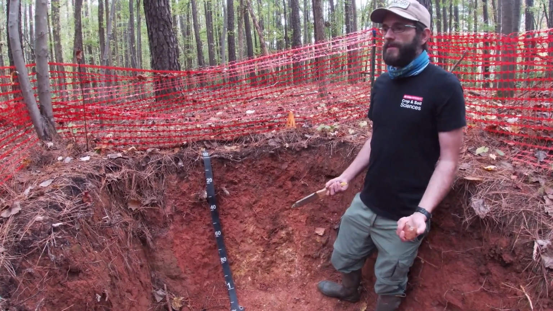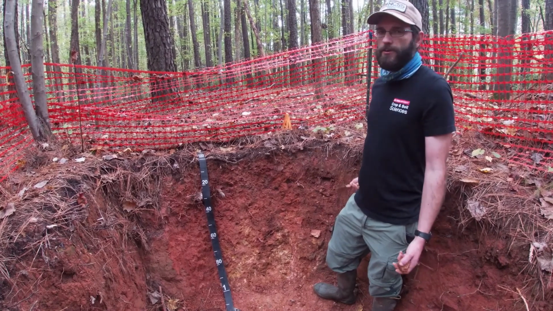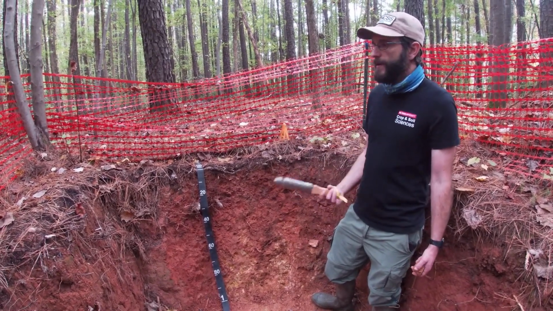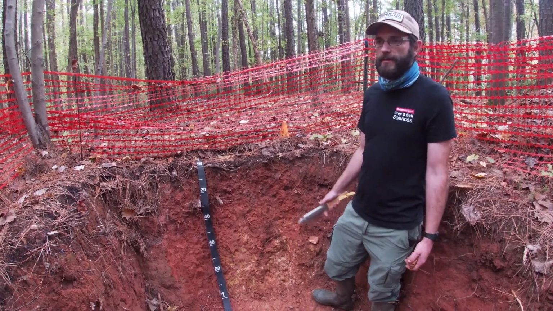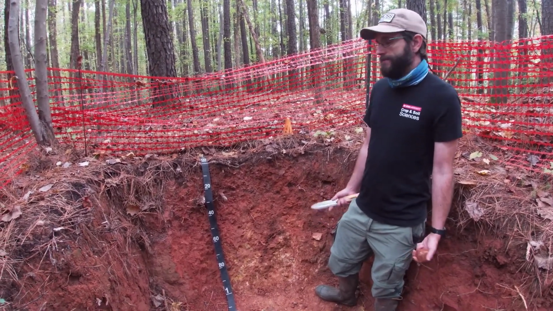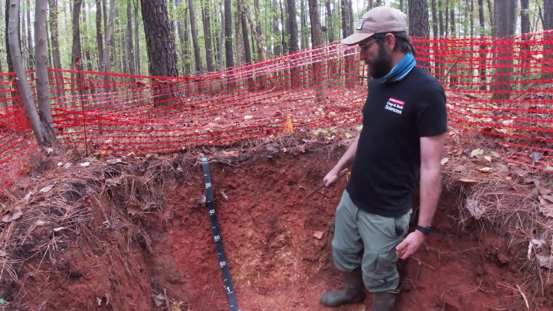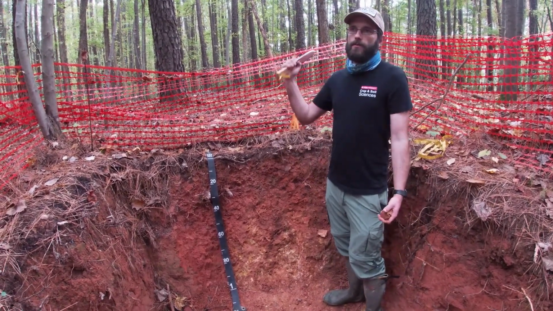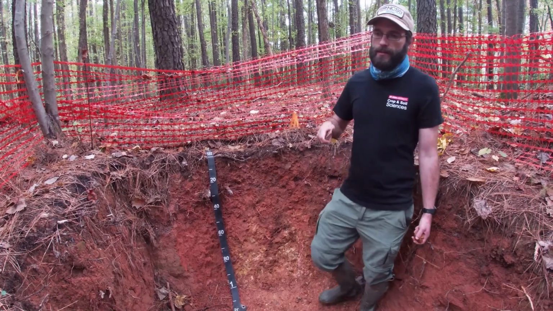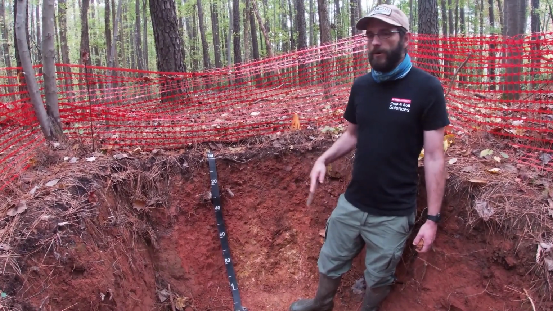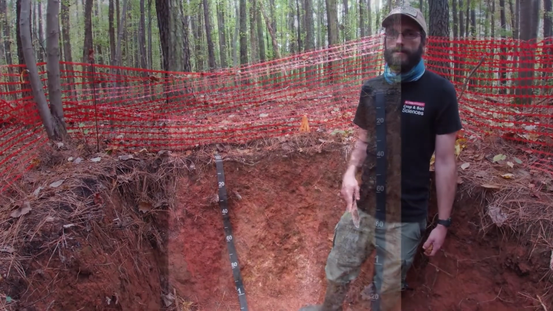If it's mapped Cecil or Pacolet, recognize the two are nearly indistinguishable on the landscape. They undulate up and down, and the only difference between those two series is the depth of the C horizon. So this was mapped to Cecil, but we got Pacolet and Cecil. We're gonna move down the hill a little bit to the steeper back slope and take a look at how the properties of the soil change with elevation.